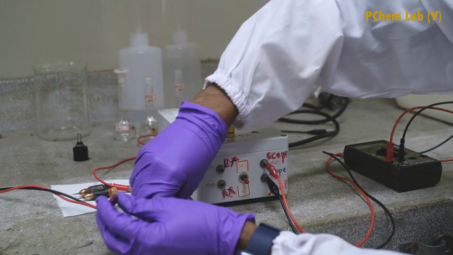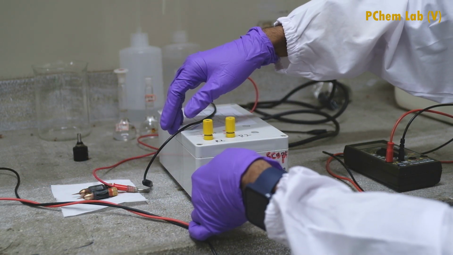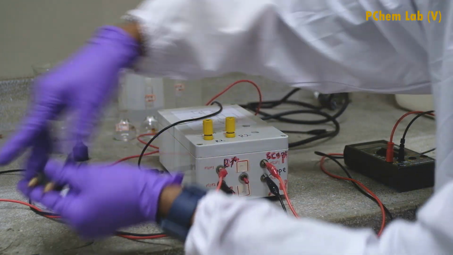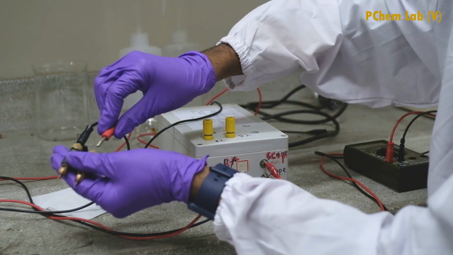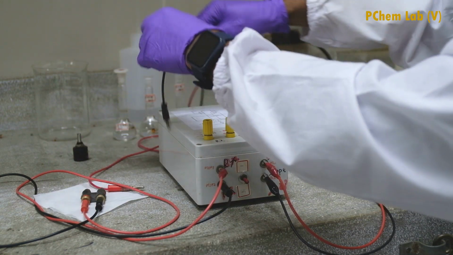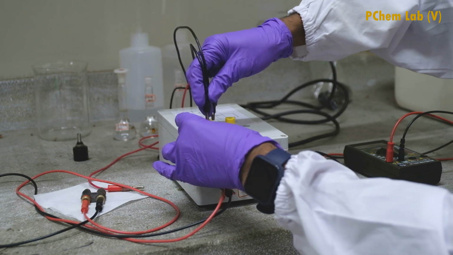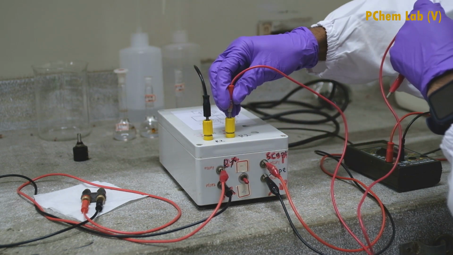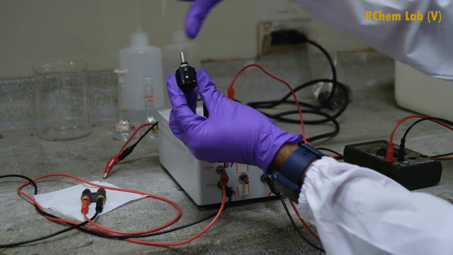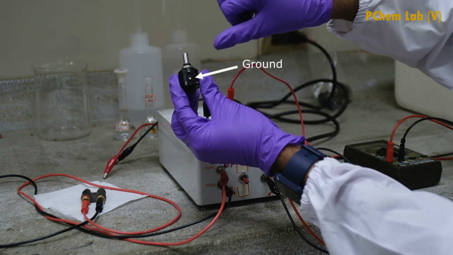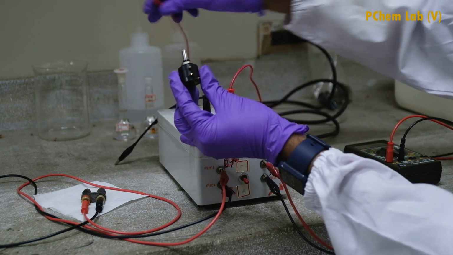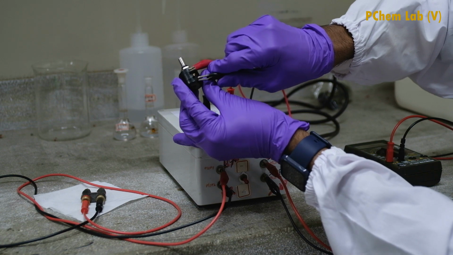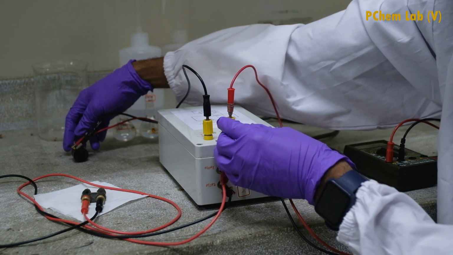Now I am going to connect the Wheatstone bridge to the conductivity cell. Finally, I am going to connect the Wheatstone bridge to the variable resistor. Variable resistor has 3 pins and the middle one is connected to the ground. Therefore, the connecting wires should be connected to the first pin and the third pin. Now we have finished the connections.